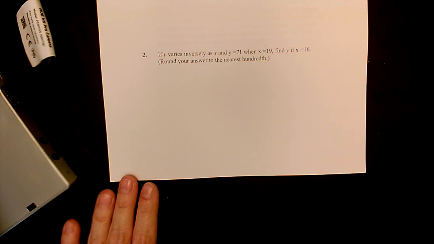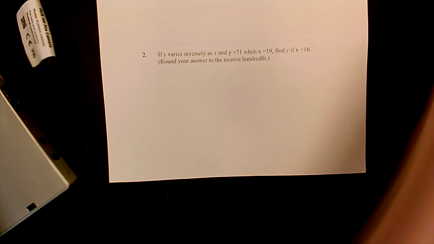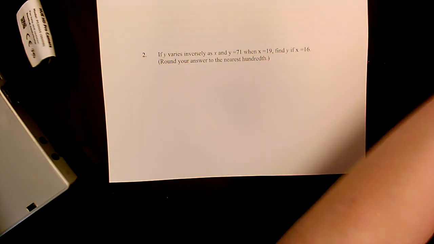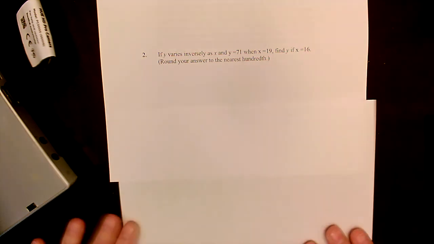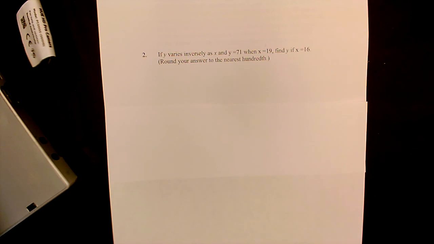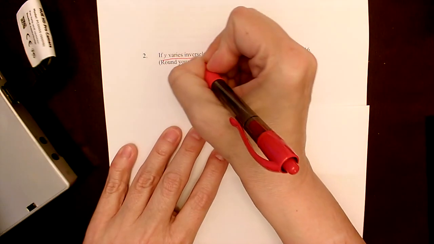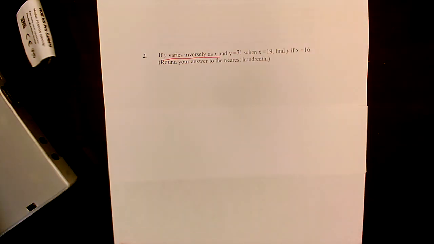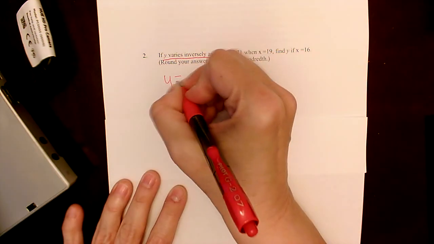Again, I'm going to underline some important words that are going to help us set up the problem, and that's how I like to do them. So I know right off the bat that Y varies inversely as X. Varies inversely means that the X goes below.